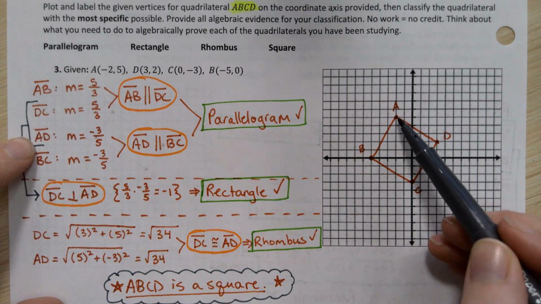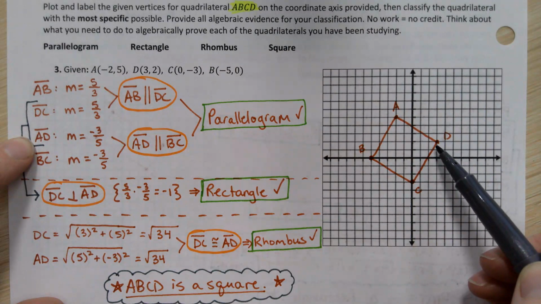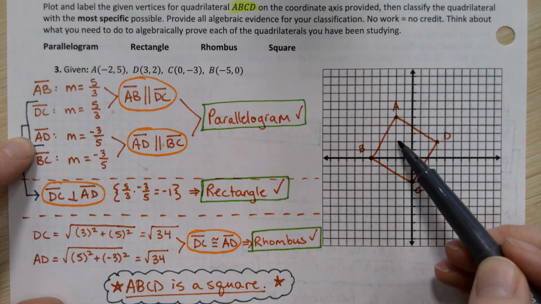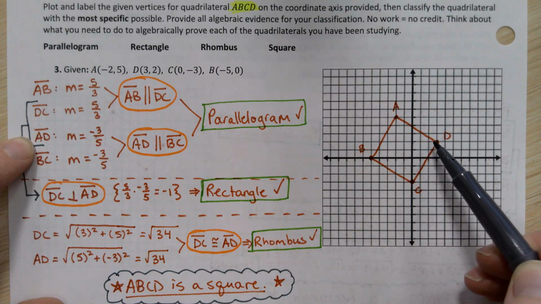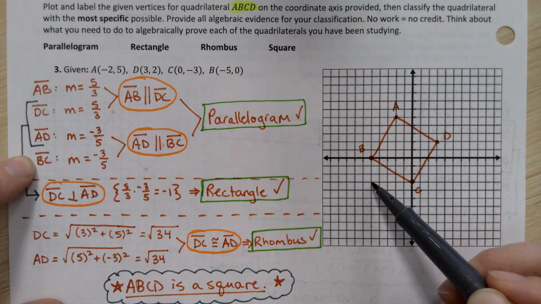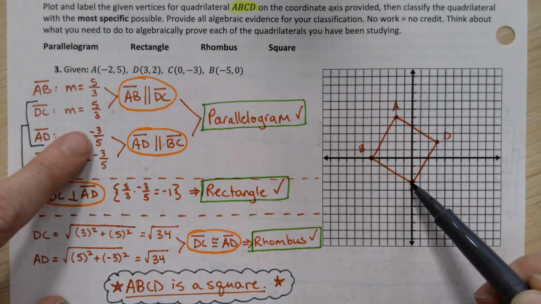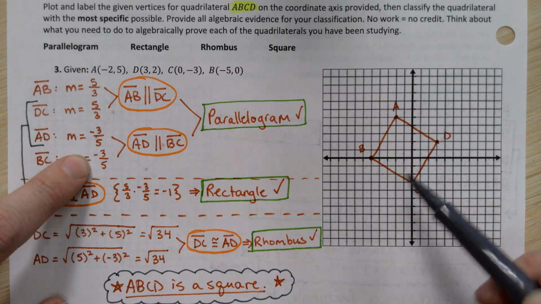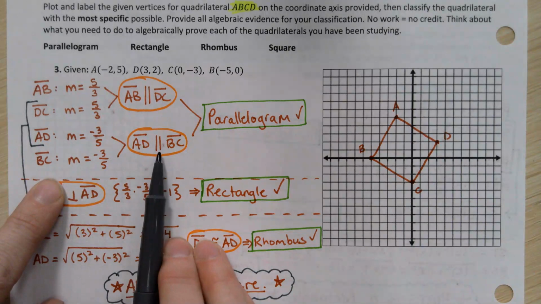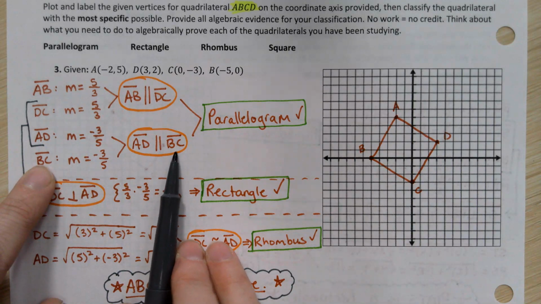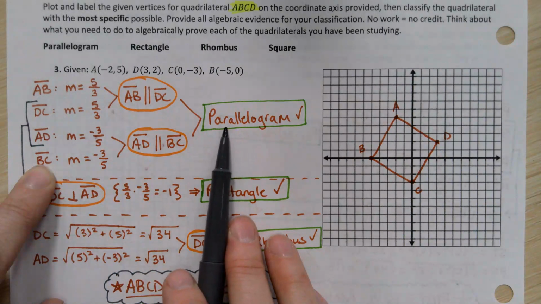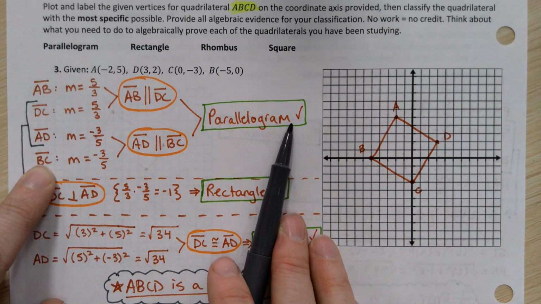Continuing on, segment AD was the next one that I chose. That slope is -3 for going down, but then +5 as we run to the right. Segment BC does the exact same thing, so those slopes are both -3/5, which means segment AD is parallel to segment BC, and those two facts combine together to tell me I'm dealing with a parallelogram.